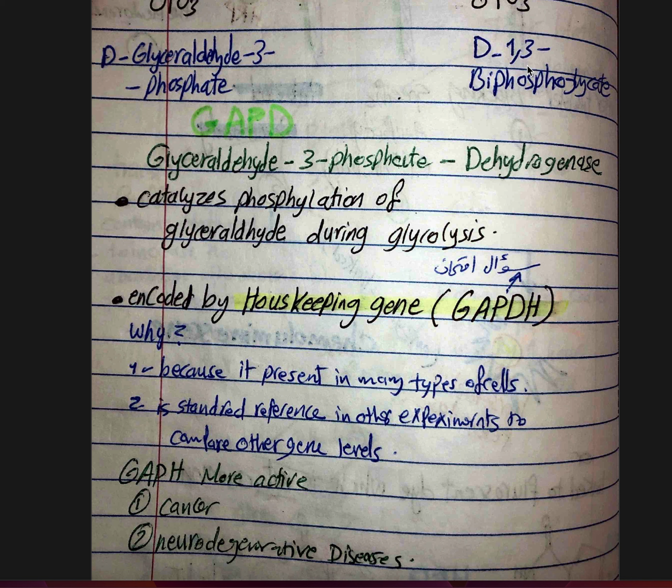Another thing: when I said they are constitutively expressed, that means they are always turned on. They are expressed all the time without needing to be told.